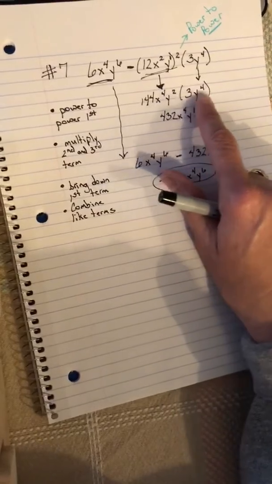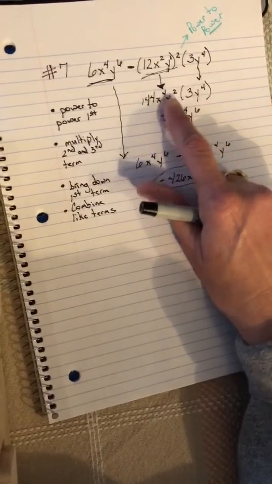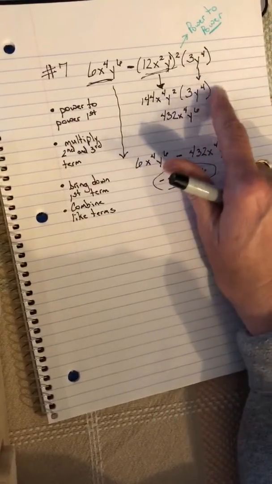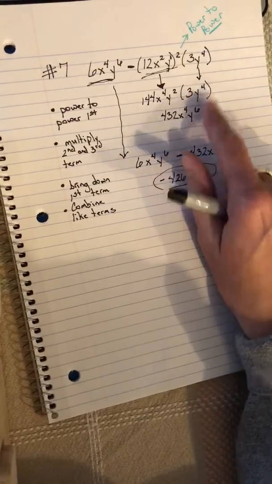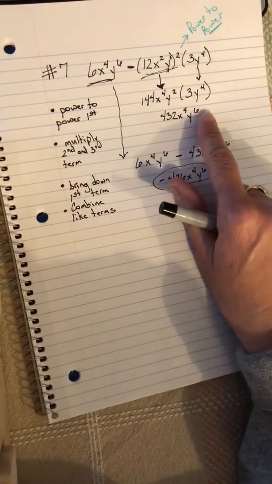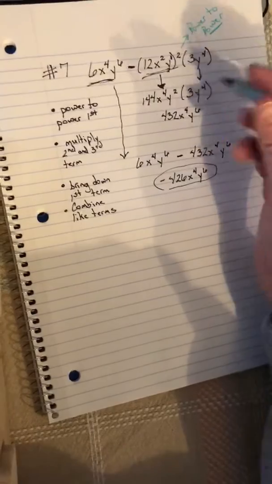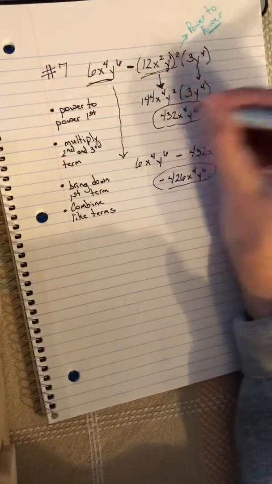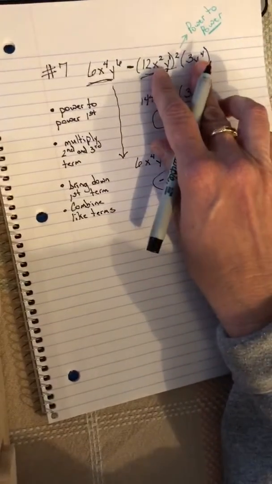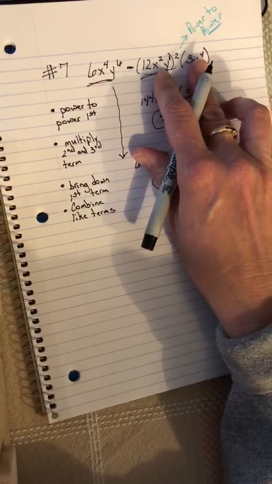Y squared times y to the 4th, this is your product rule where you add your exponents. This will give you y to the 6th. That is the answer to the second and third terms.